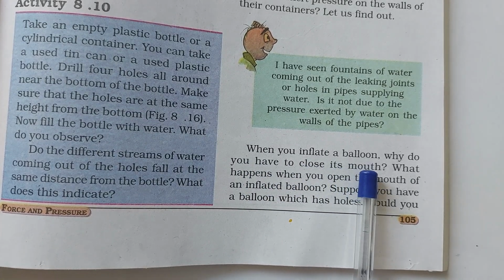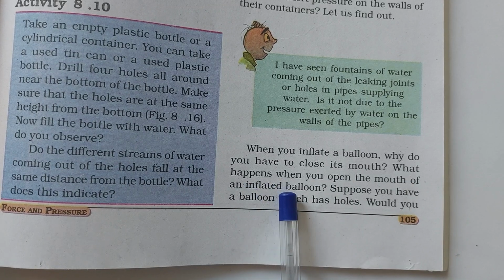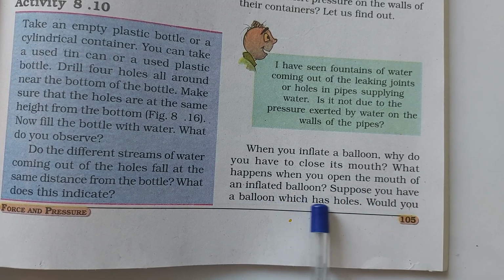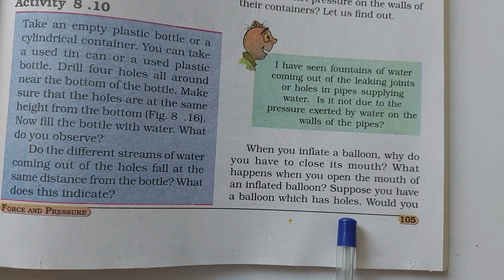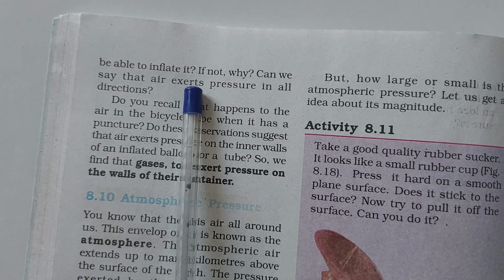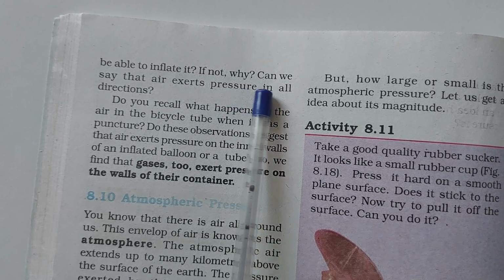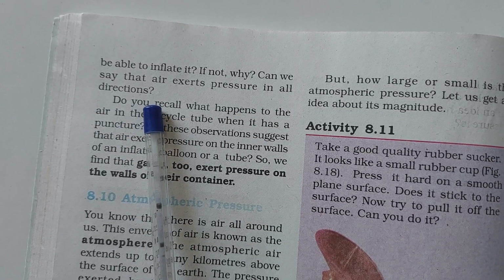When you inflate a balloon, why do you have to close its mouth? What happens when you open the mouth of an inflated balloon? Suppose you have a balloon which has holes. Would you be able to inflate it? If not, why? Can we say that air exerts pressure in all directions?